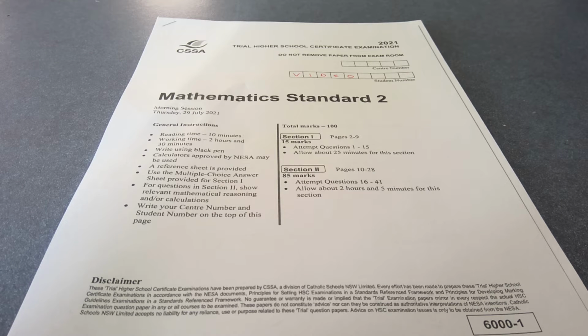Hi guys, so in this video I'm going to go through the Year 12 Mathematics Standard HSC trial paper, the CSSA one. In this video I'm not going to be going through every single calculation. What I'm more going to be focusing on is explanations of how to do each question. So I have got my own solutions to the side, to speed it up a little bit. We're just going to jump right into it.